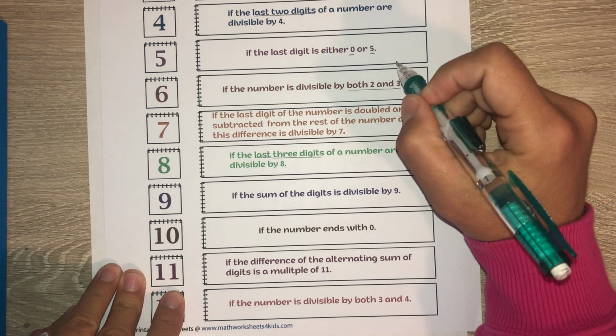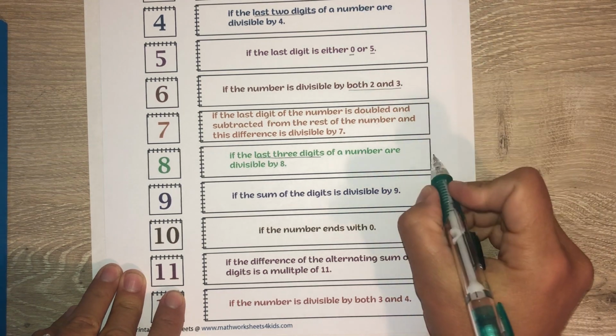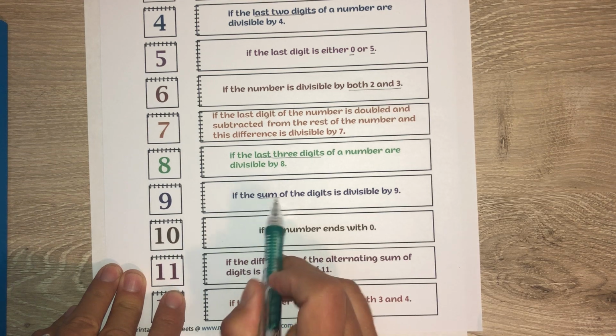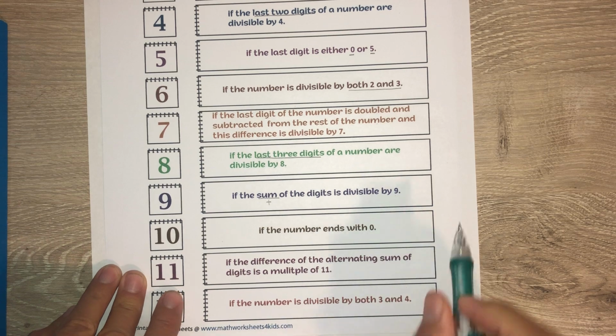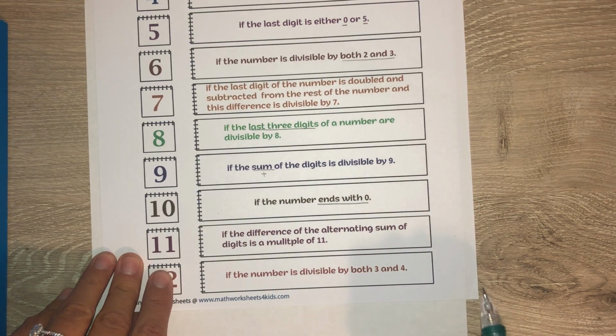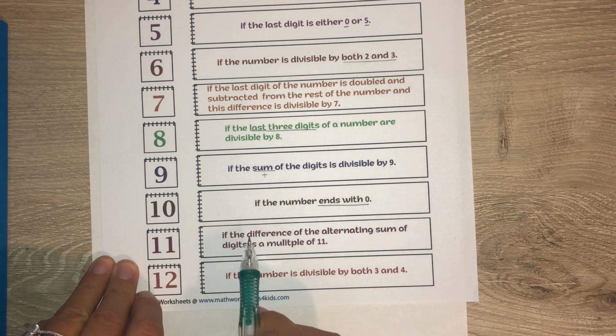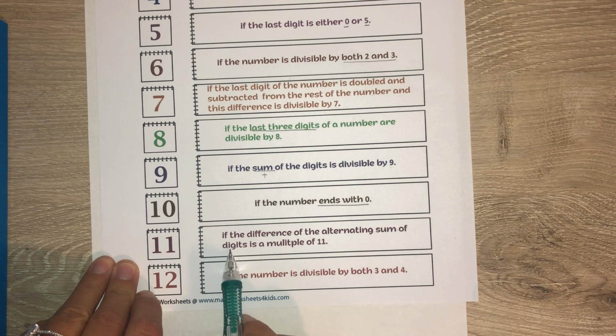So sometimes if you have a number that's 7 or 8 digits long, you can take the last 3 and divide them by 8. The sum of the digits, so again, you're going to add those numbers up, is divisible by 9. If the number ends with a 0, it's divisible by 10. The rule for 11 is a little bit tricky as well. If the difference of the alternating sum of the digits is a multiple of 11.